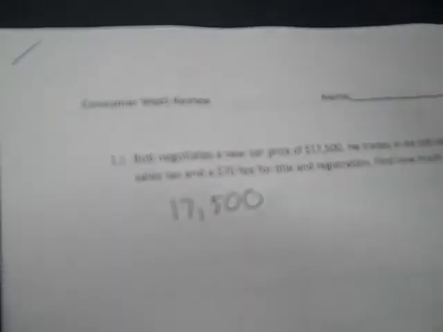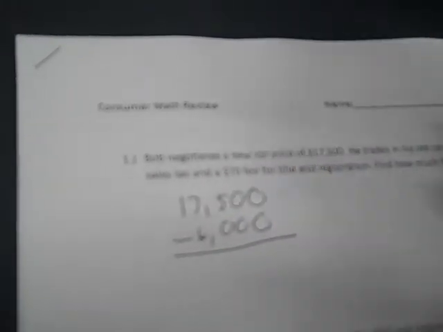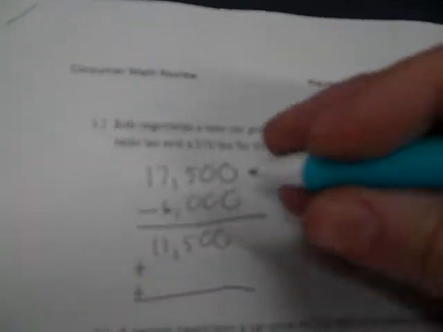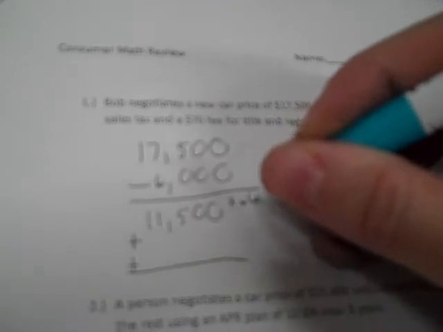Okay, so his car itself is $17,500. And then I need to subtract the trade-in because that lowers the price, and that's $11,500. And then we have to add our sales tax and our registration cost. Now the sales tax is 7%, so I find 7% of this, take it times 0.07. 11,500 times 0.07 gives me $805. So he owes an $805 tax.